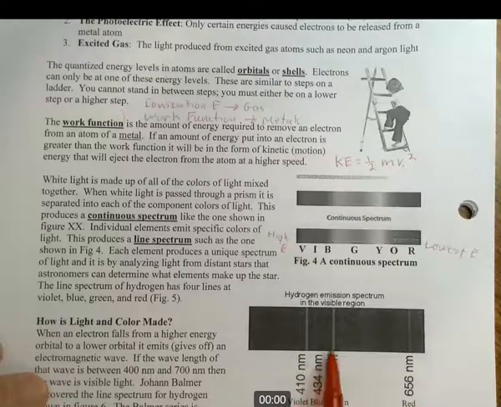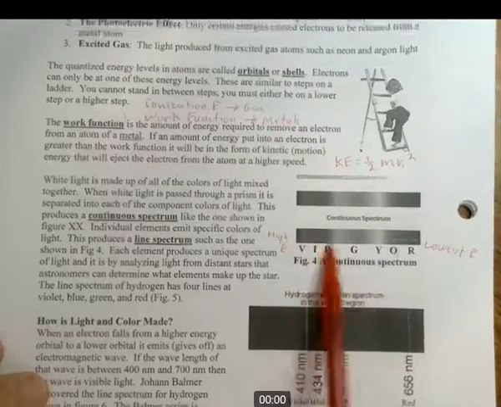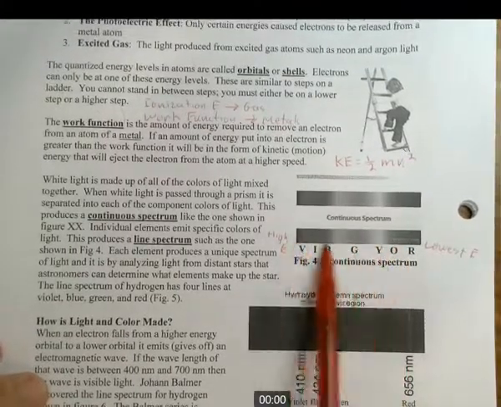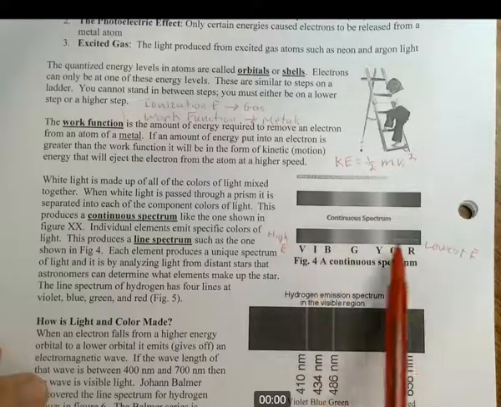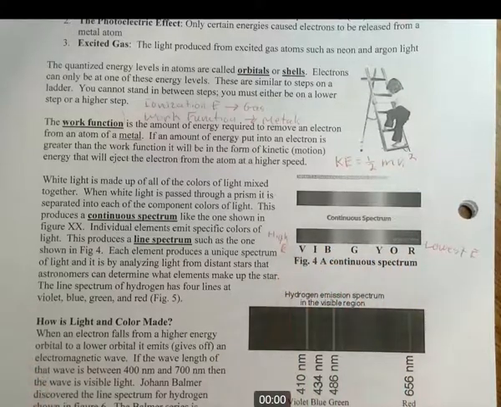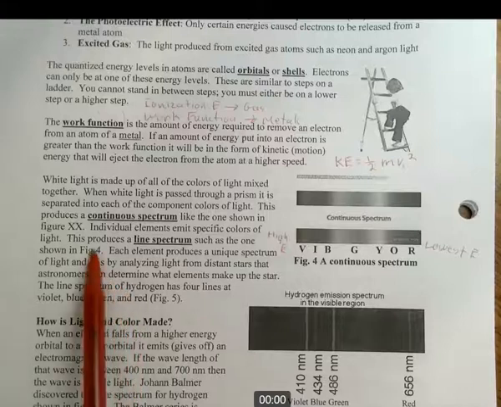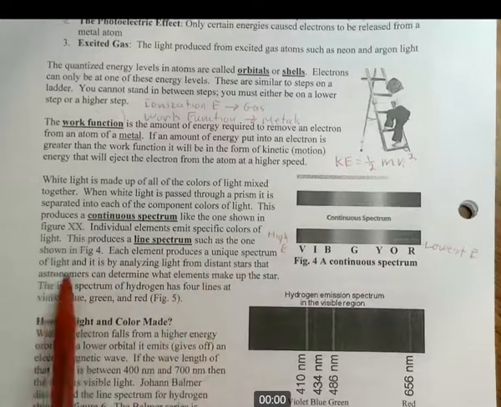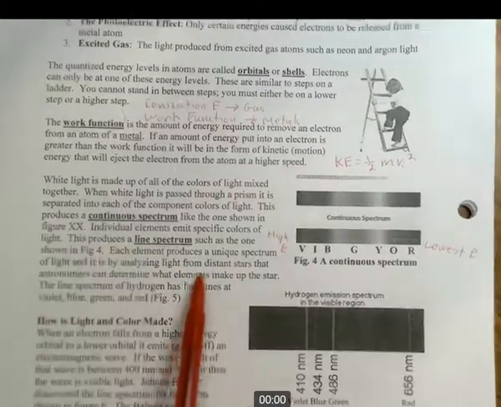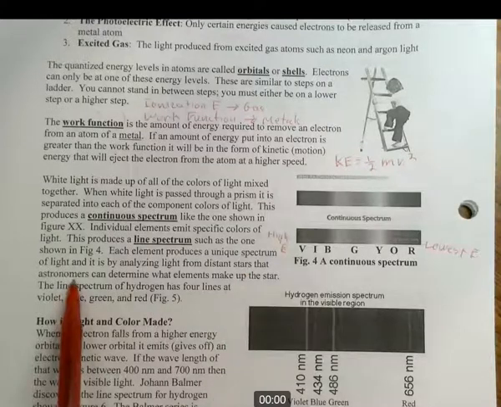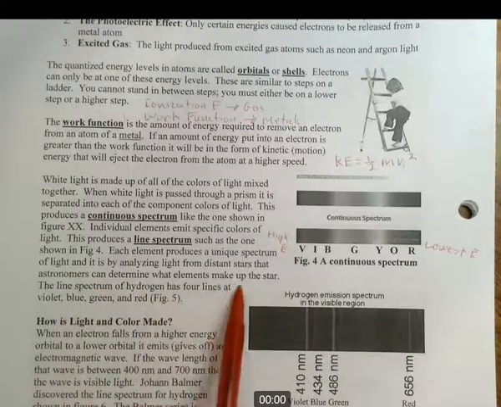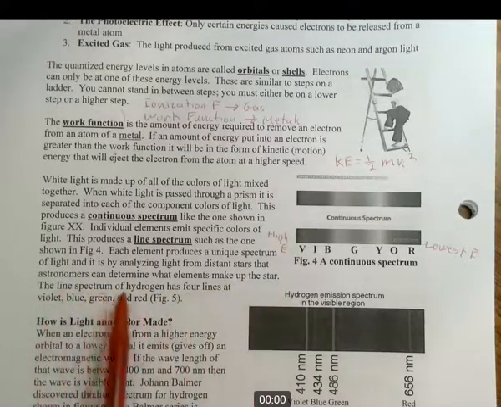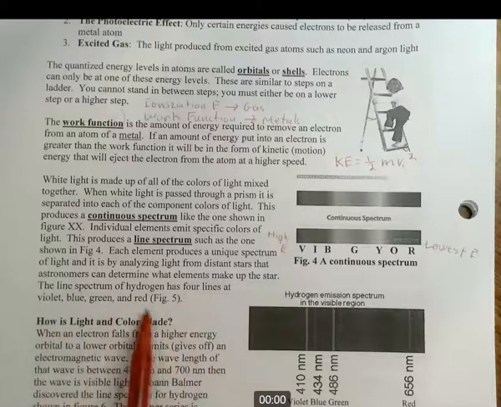So when you have individual elements, you have these individual lines, and again, I'll give you a copy of one of these so you can see it, whereas a continuous spectrum is what you get from the sun. It's just white light broken into all the different colors. So this produces a line spectrum, such as the one in figure 5. Each element produces a unique spectrum of light, and it is by analyzing light from distant stars that astronomers can determine what elements make up the star. The line spectrum of hydrogen has 4 lines: violet, blue, green, and red.